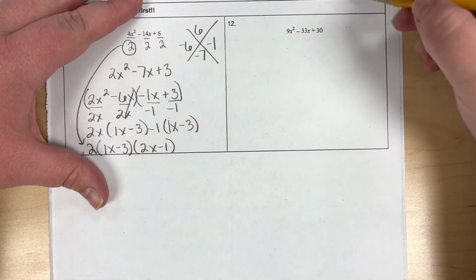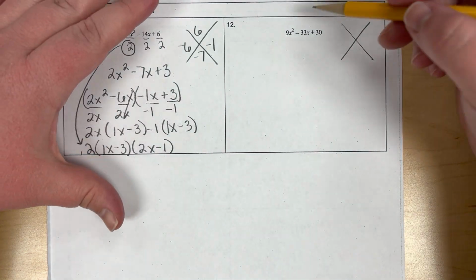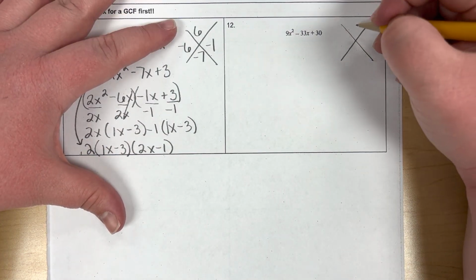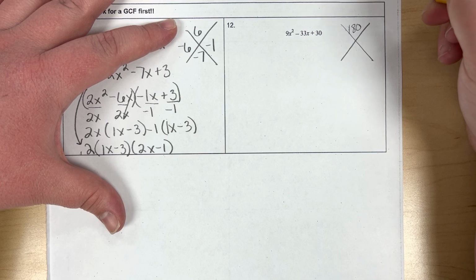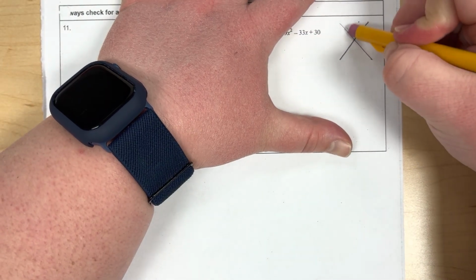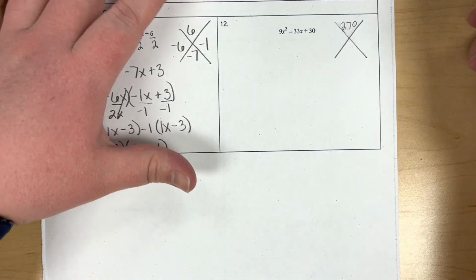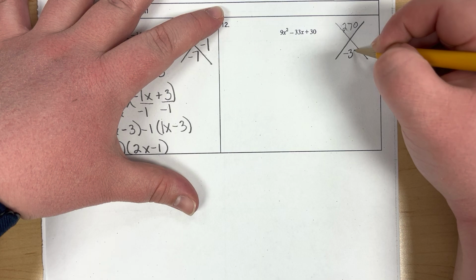So here, if I don't check for a GCF, first of all, I'm going to get a pretty big number up at the top, but that's okay. So 9 times 30 is 180. Nope, 270. Math is hard. 9 times 3 is 27. Add the 0 at the end, so 270. And then -33 down here at the bottom.